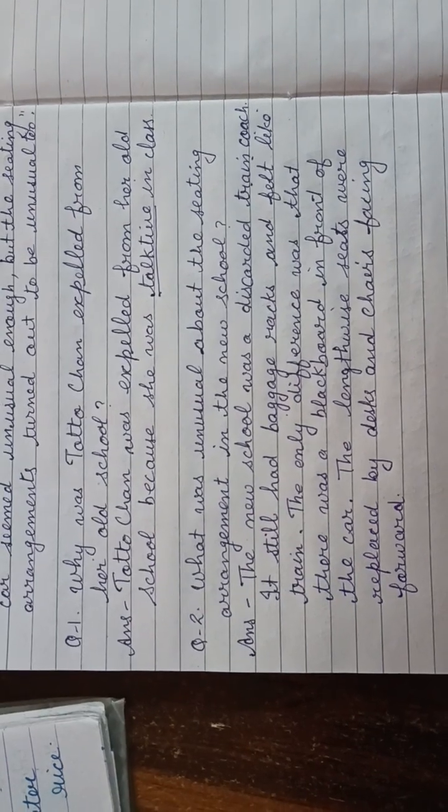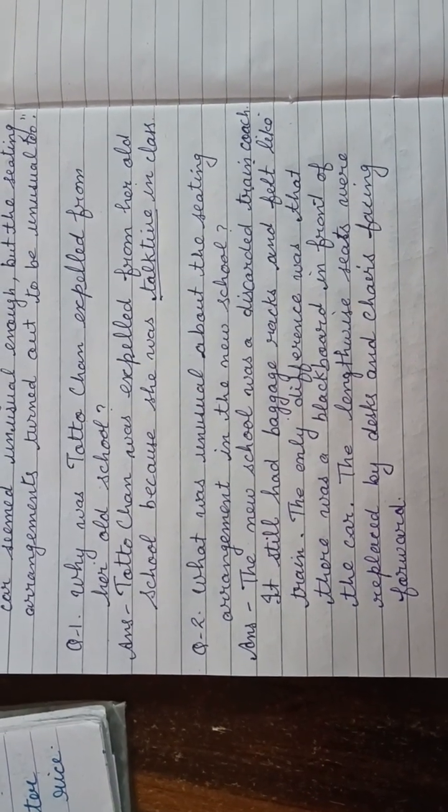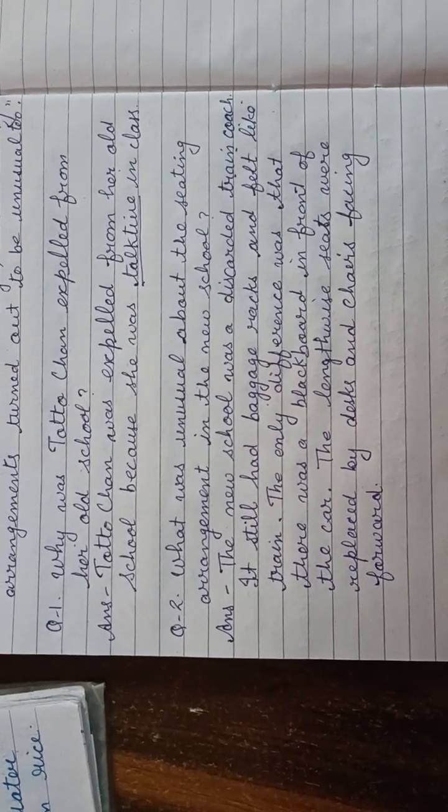The next is, that is the difference, there was a blackboard. Usually there is no blackboard in a rail coach, but in this type of classroom there is a blackboard in front of every car. And the lengthwise seats are replaced with desks and chairs. So this is the different and unusual look of the railroad school.